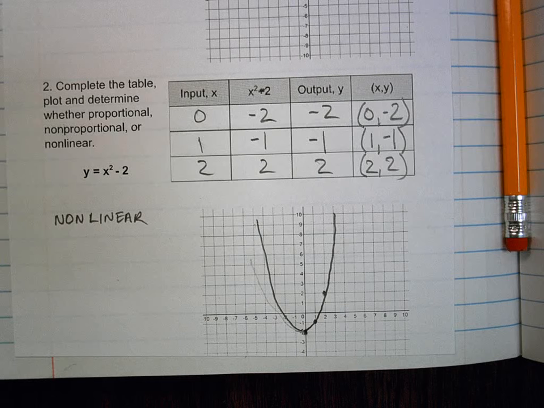Oh, so you don't have to write this out? You may have to write the equation if you just have the table. That's what you get. Okay? Any questions?